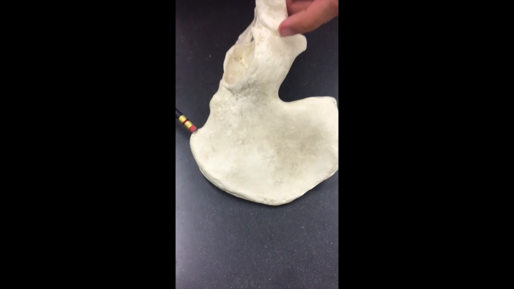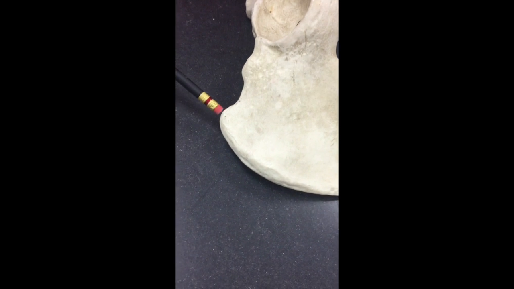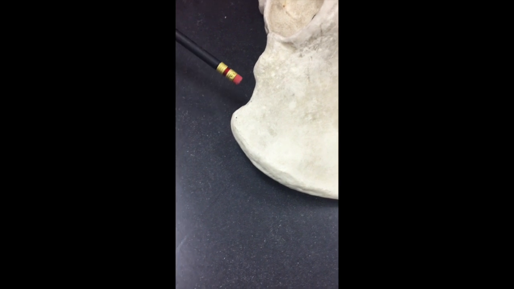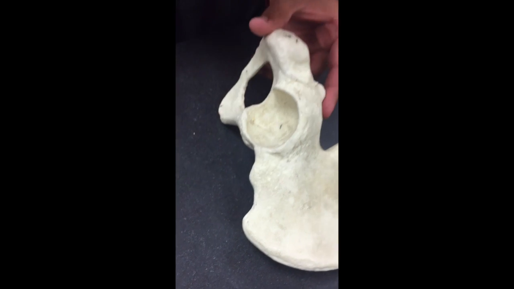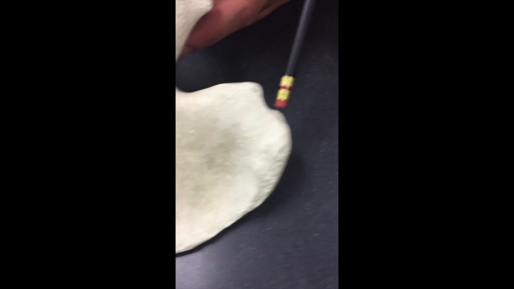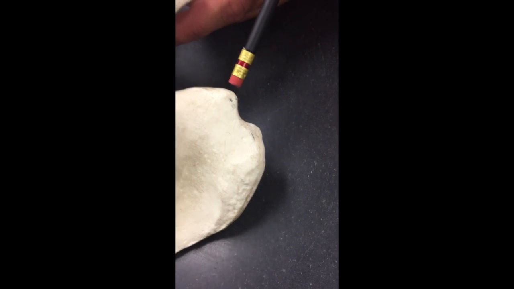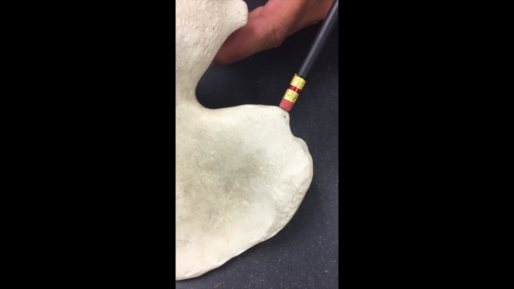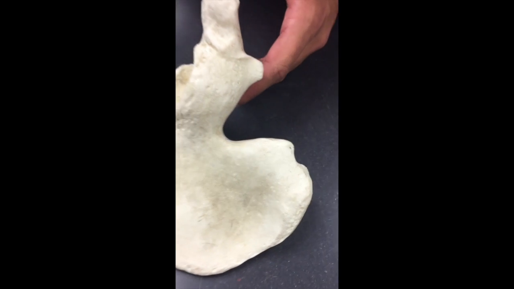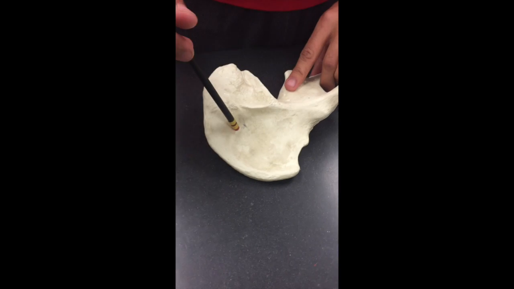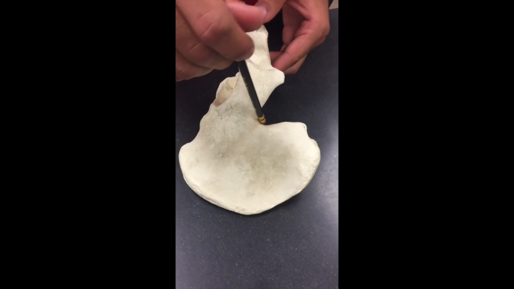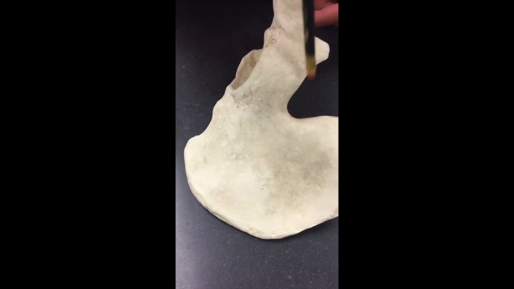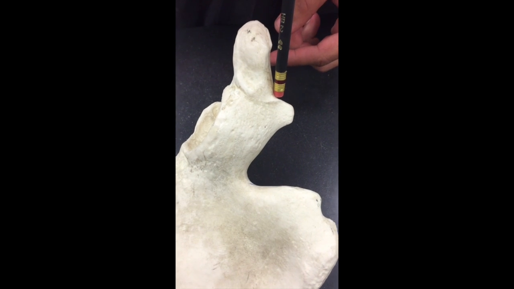Here we have the anterior superior iliac spine. This is the anterior inferior iliac spine. This is the posterior superior iliac spine. This is the posterior inferior iliac spine. On the other side, we have the iliac fossa. Here we have the greater sciatic notch and the lesser sciatic notch.